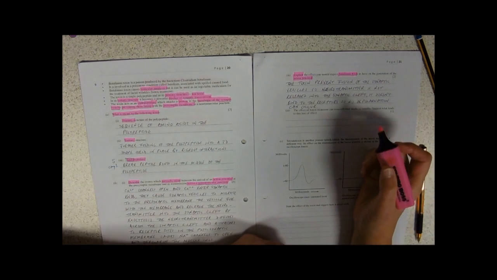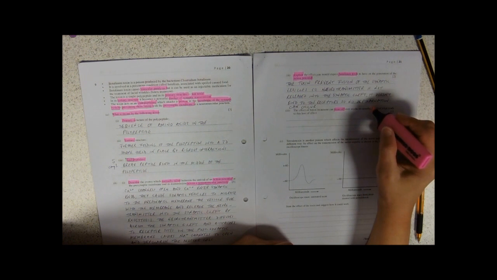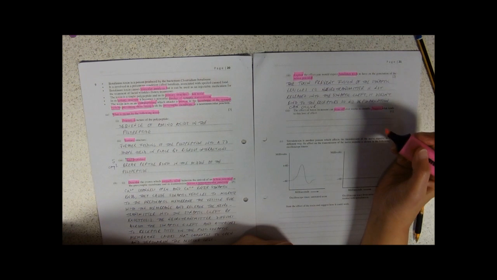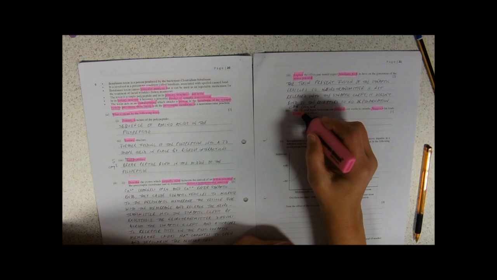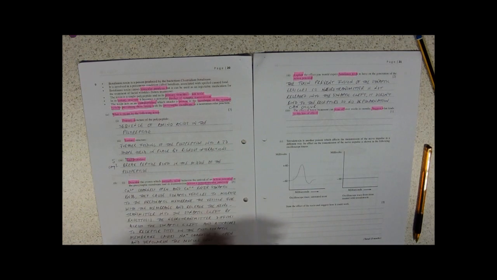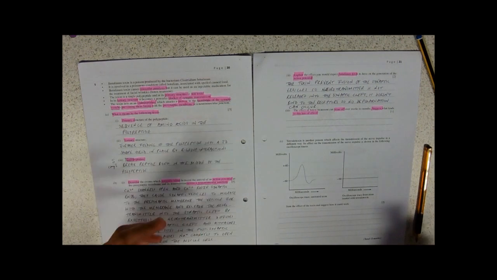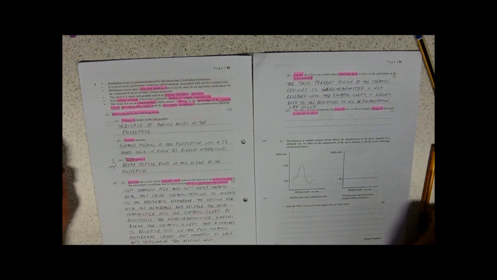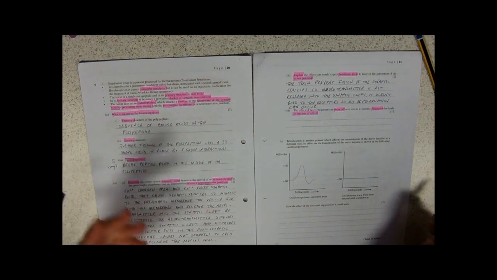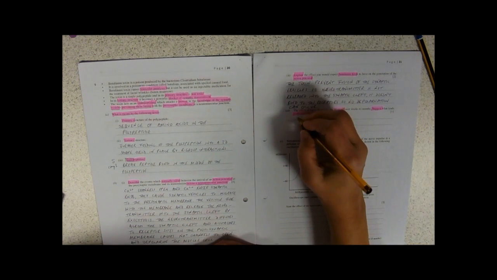So, more about synapses and Botox. The effect of Botox treatment can wear off over weeks to months. Suggest, so this is one of our AO3, what leads to this loss of effect? So now we have to think, what might make this scenario happen again? Well, obviously we have to get rid of the toxin. So you could suggest that the toxin breaks down.